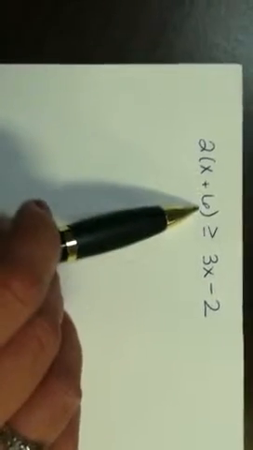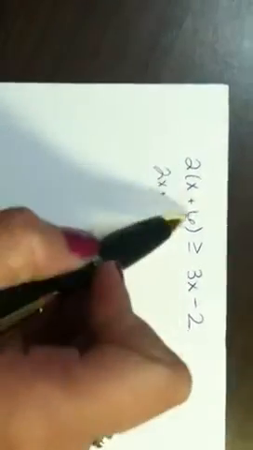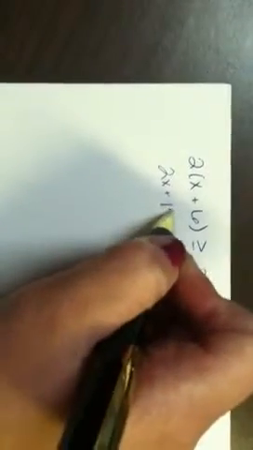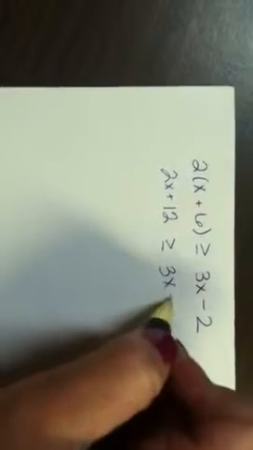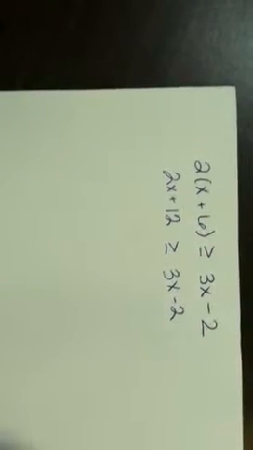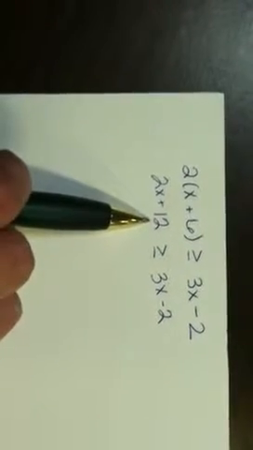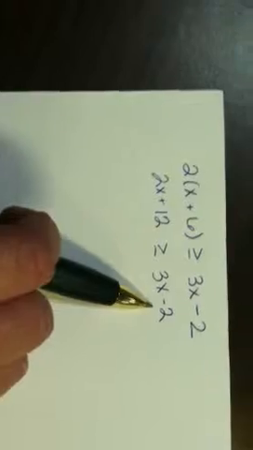The first thing we're going to do is use the distributive property to begin simplifying our problem. So here I've got 2x plus 2 times 6 is 12 is greater than or equal to 3x minus 2. The next step I'm going to do is to get all my x values to the left side and all my numerical or constant values to the right side.